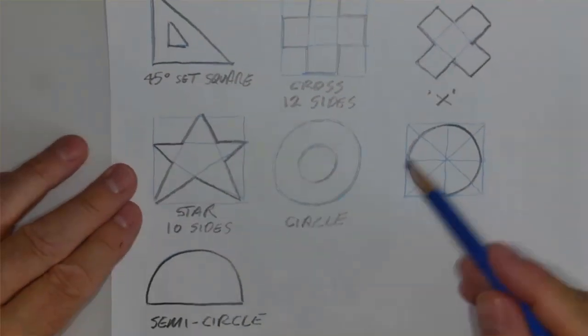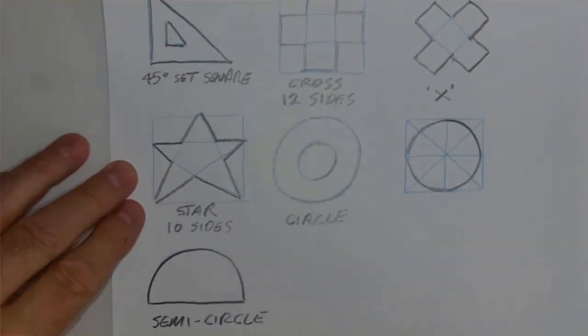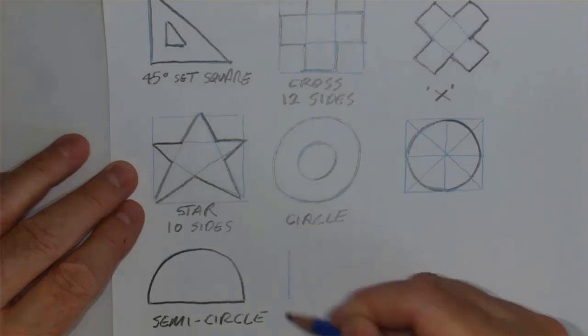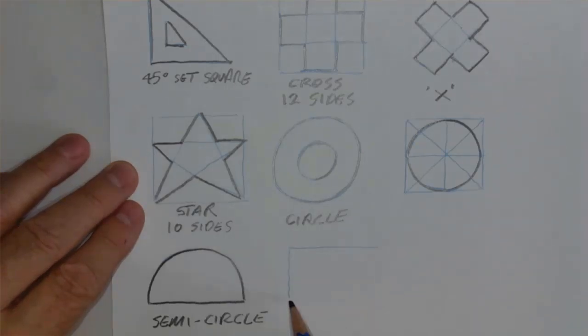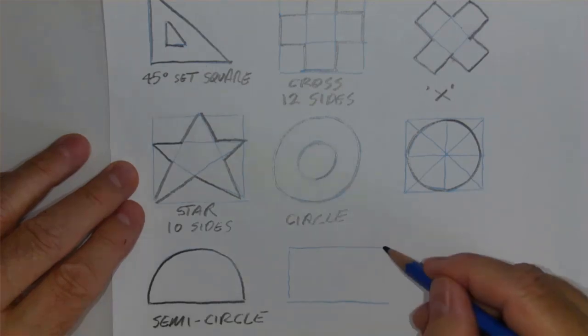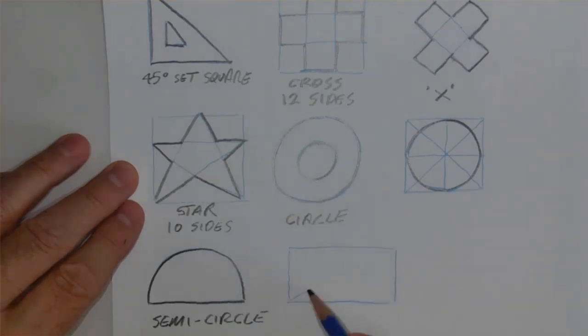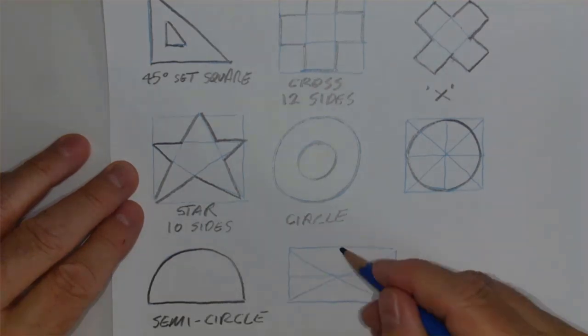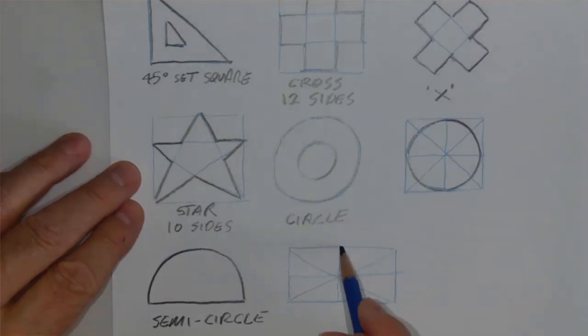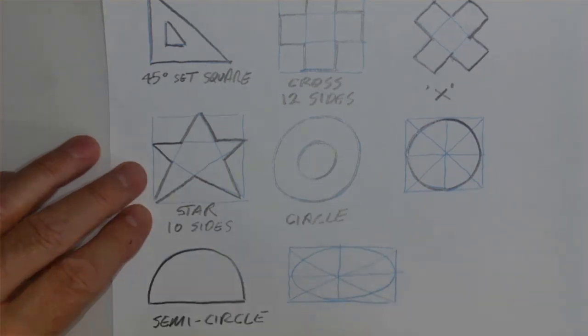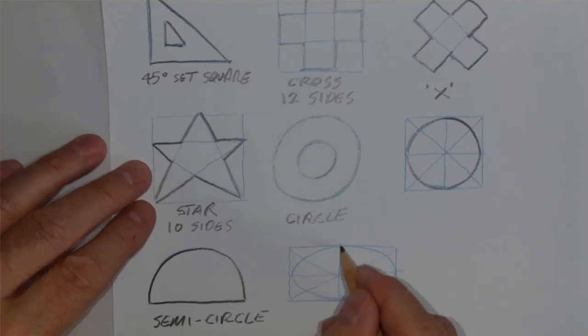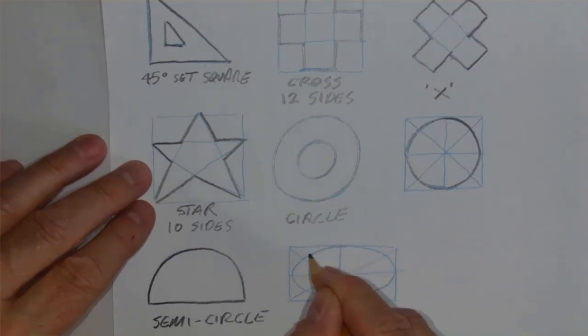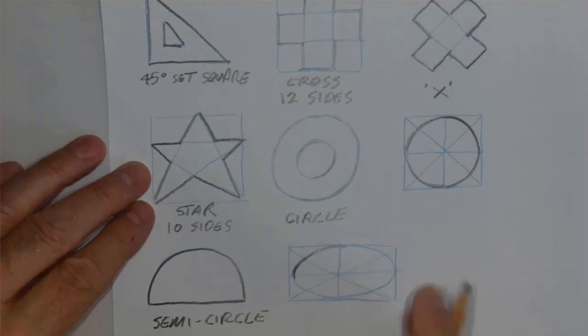Now, you saw I did this to create a circle, as round a circle as you can. But what we can do is create, instead of a box, a rectangle, and do the same thing. Not being too precise here, but you get the idea. Now, instead of a round circle, we got an elliptical shape, which again is its own two-dimensional shape.